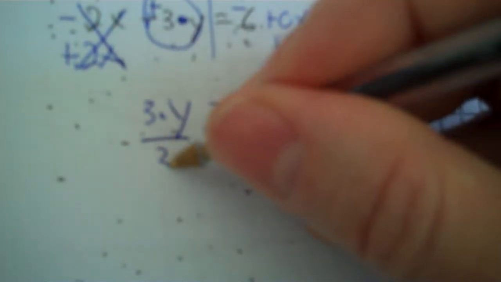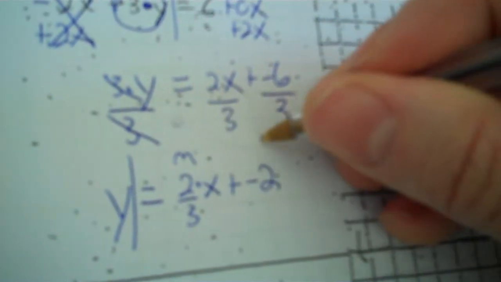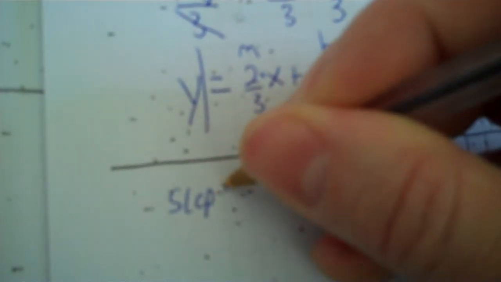And we divide everything by 3. Okay, so 2 divided by 3 is a decimal, so that's going to be 2/3 x, and then -6 divided by 3 is -2. So you have m and b now. The slope is 2/3.